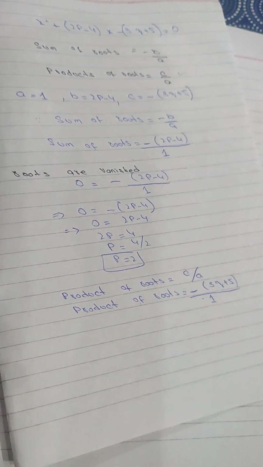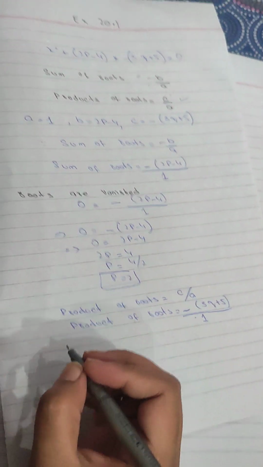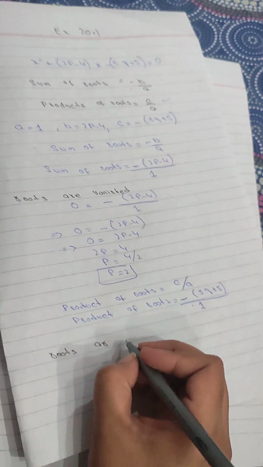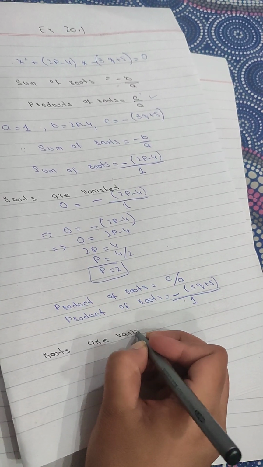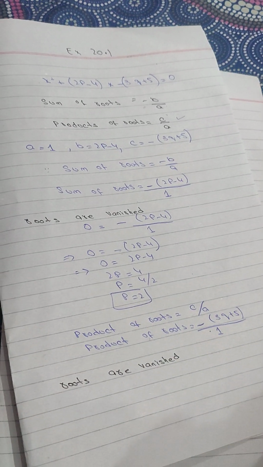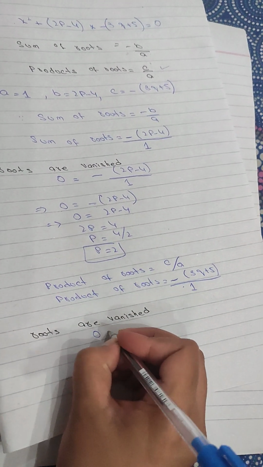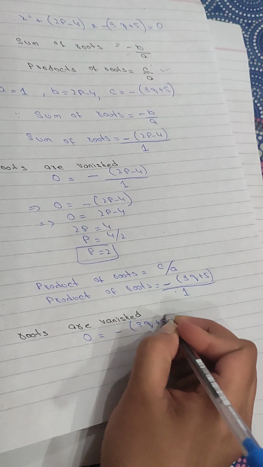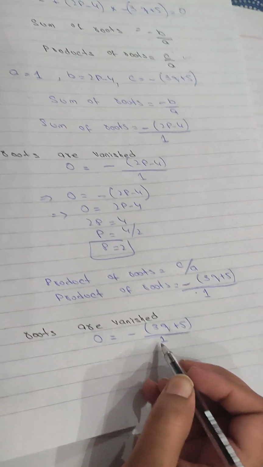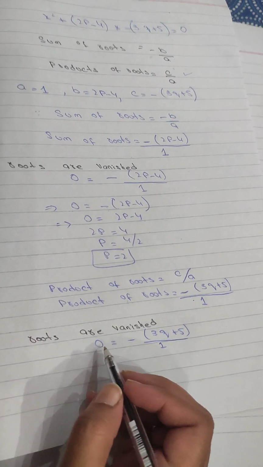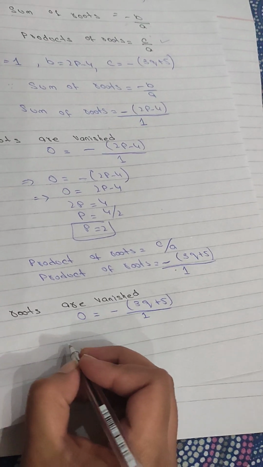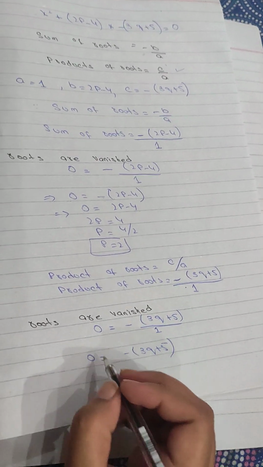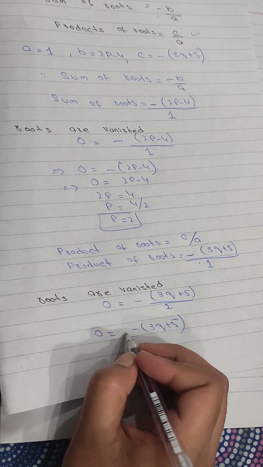Now product of roots will be put as 0 because the roots are vanished. So instead of product of roots we will write 0 equals minus 3q plus 5 upon 1. 1 is dividing here. When you shift it to the left side, it will be multiplied by 0, so it vanishes. The minus is multiplying here.